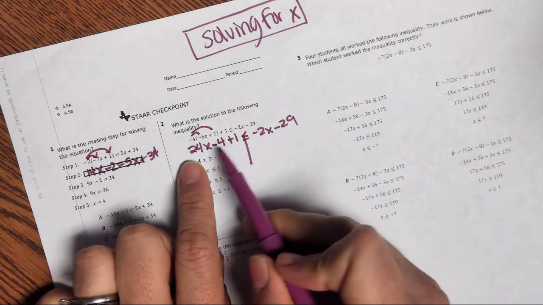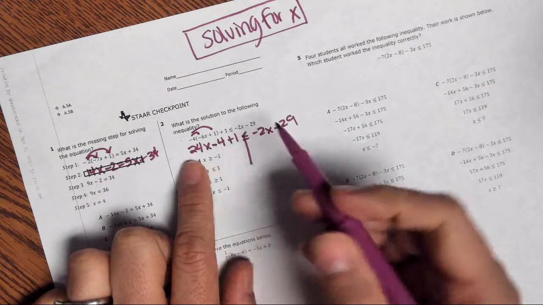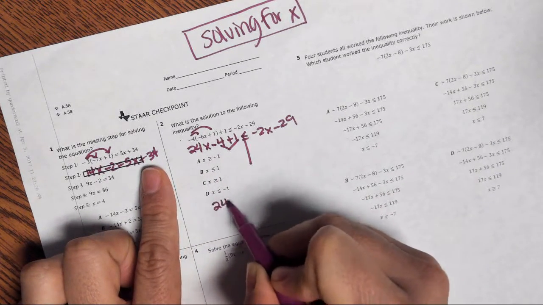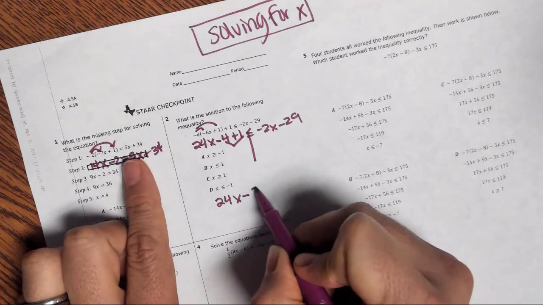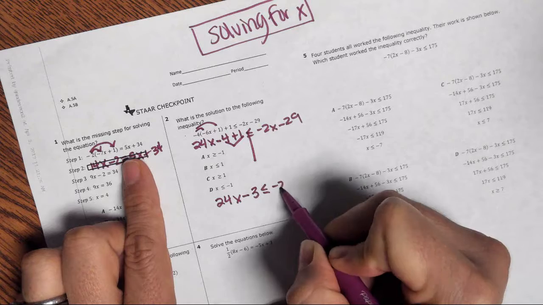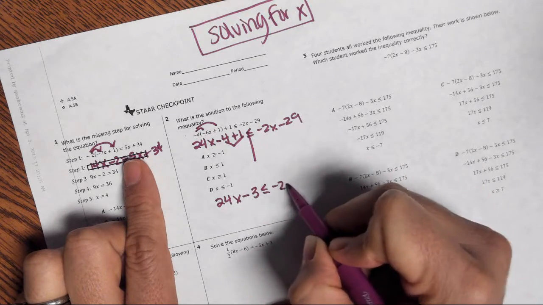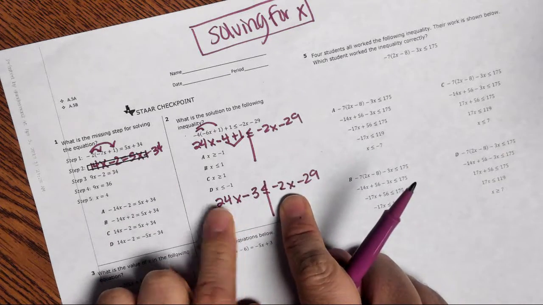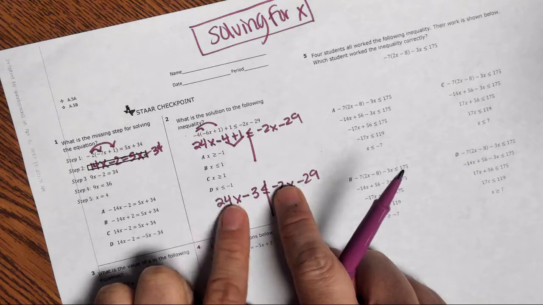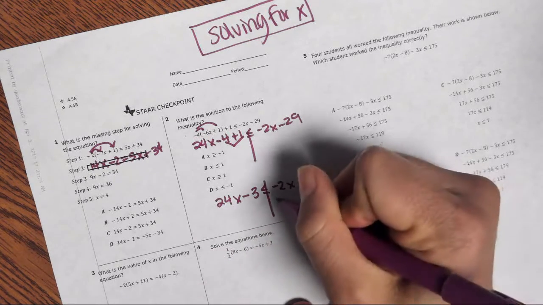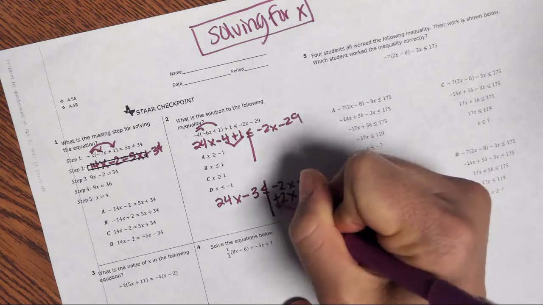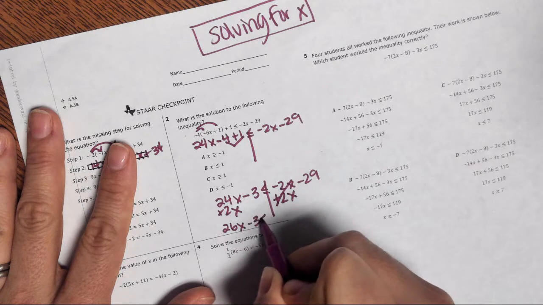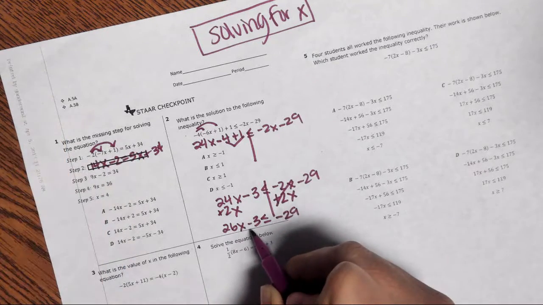Now we've got to look on this side and see if there are any terms to combine. I can combine those two, negative 4 and 1. Negative 4 plus 1 is negative 3. On this side, there are no terms to combine because there's just negative 2x and negative 29. Since the x's are on opposite sides, remember I need to balance it. I need to get the x's off of this side and move them to this side. The only way I can get x's off this side is by canceling. So if it's a negative, I add 2x. So I need to add 2x to this side. Then I had to add 3.